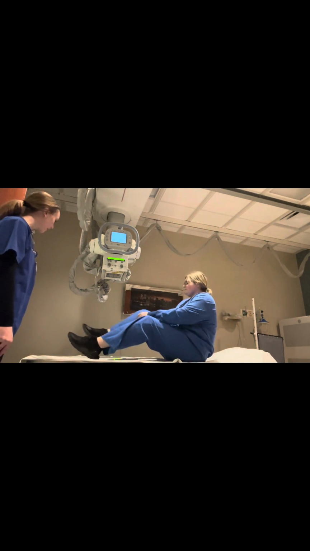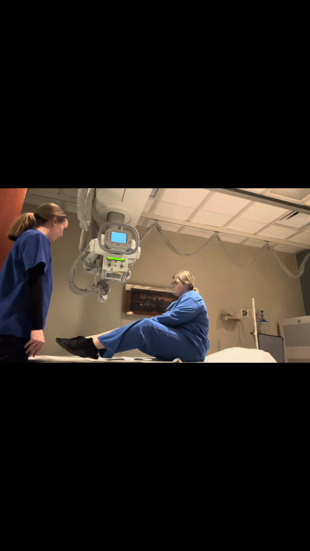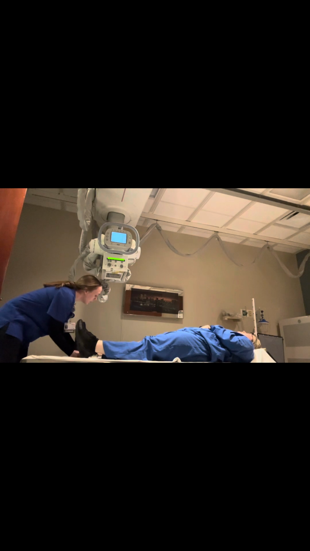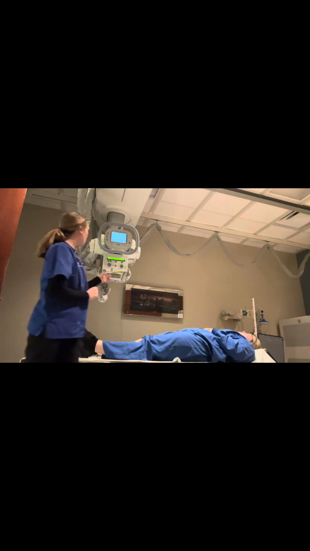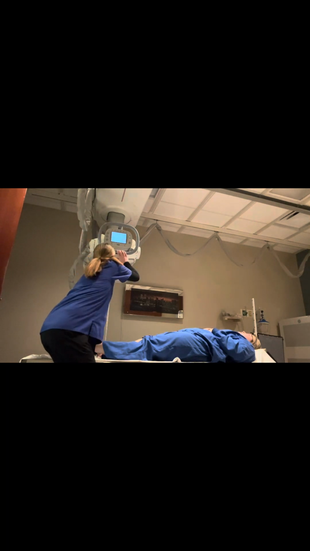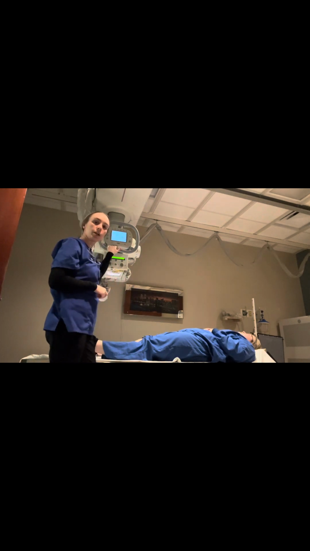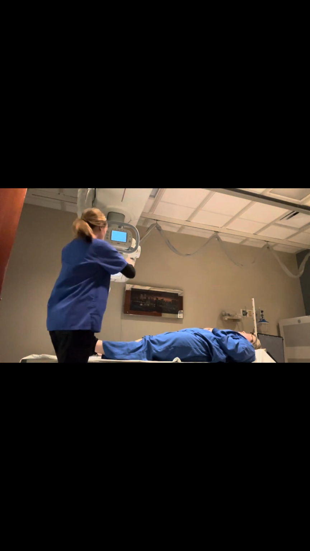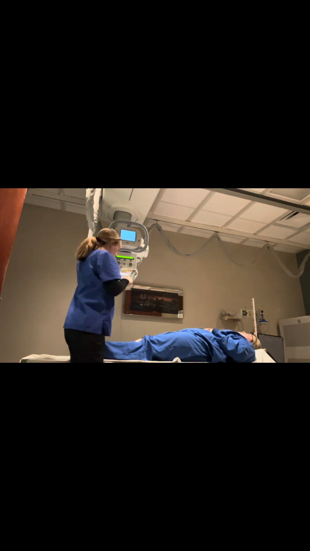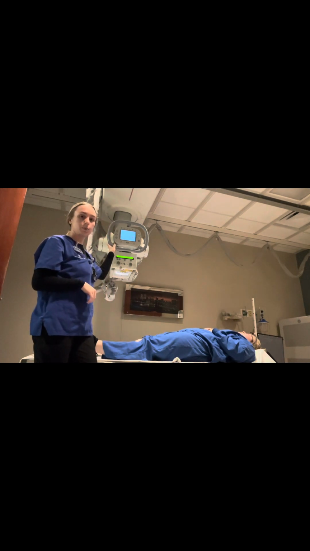I'll have you extend that left leg across our image receptor and go ahead and lift that pant leg up. And I'm going to palpate her condyles to ensure that there's no rotation in the lower leg. I'm also going to ensure that this is done at a 40-inch SID. And then we are going to center at the mid-lower leg region, while also ensuring that our collimation is open to include both the knee and the ankle joint.